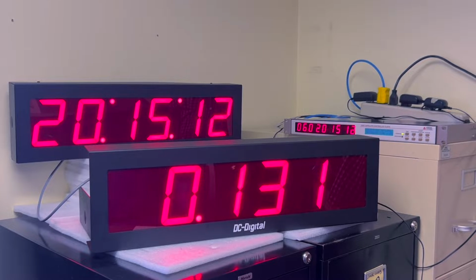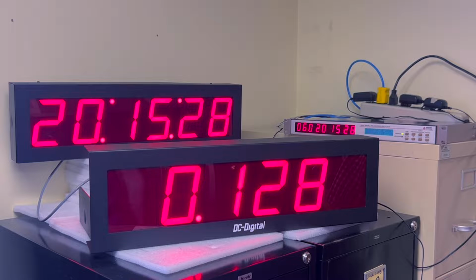Today we're introducing our newest product. It's a large format display that receives data from an Arbiter master, and I'm going to have Ben go ahead and introduce the Arbiter system and the data and how the data is transmitted to the displays.